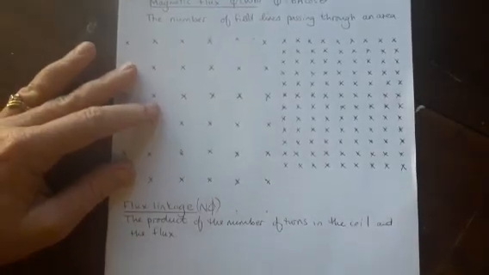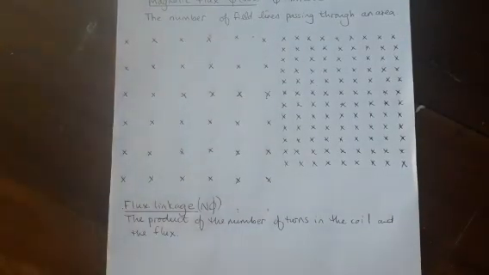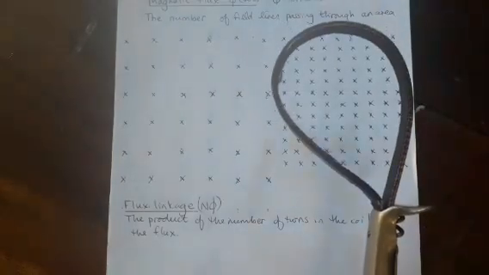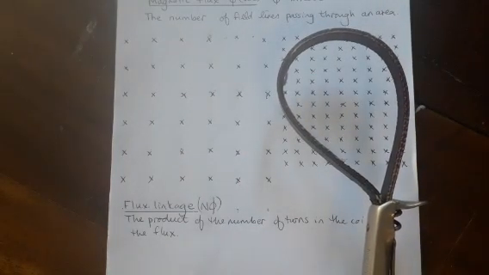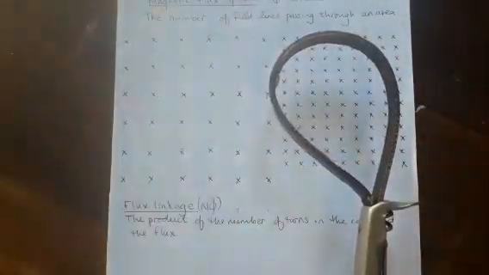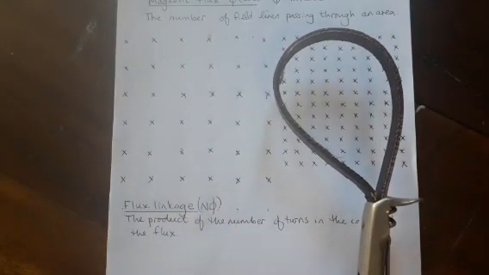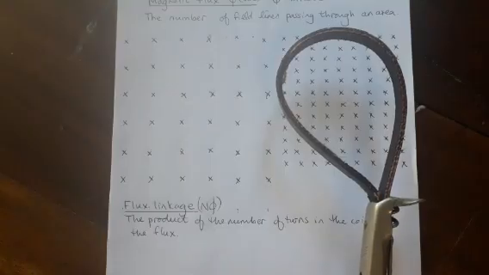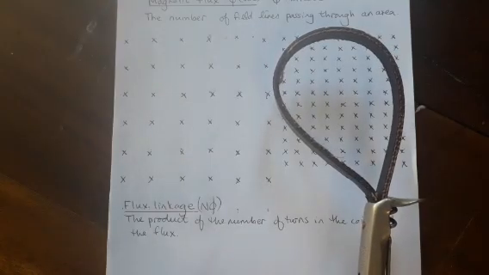Then if I move up to the concept of flux linkage. Flux linkage is the product of the number of turns in the coil and the flux. So if I have a coil, it's going to have a certain amount of flux, a certain number of lines passing through that coil. And if I have several loops, so if this was a single wire that just got coiled and coiled and coiled and coiled, I'd have several of these loops, and every time I have a rate of change of flux, it actually does that for every single loop. So that's why our flux linkage is increased by having a greater number of turns in the coil.